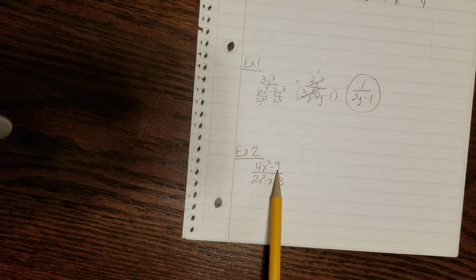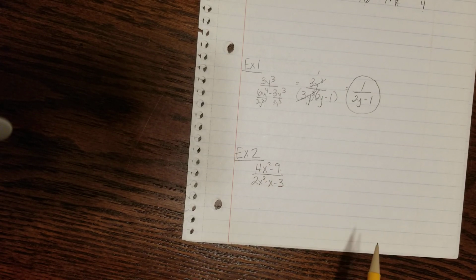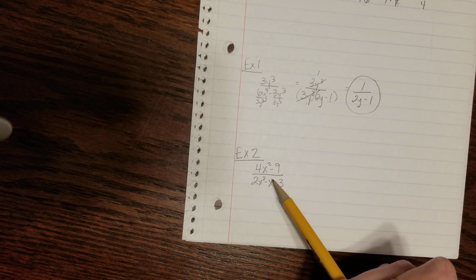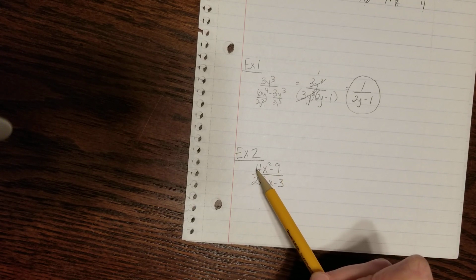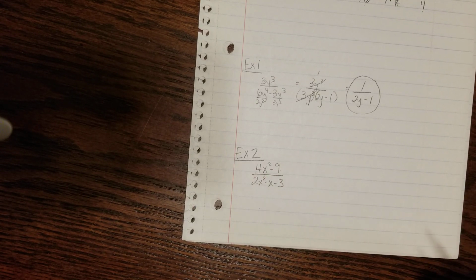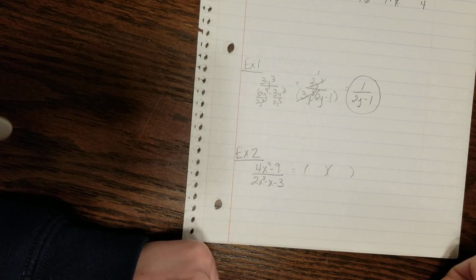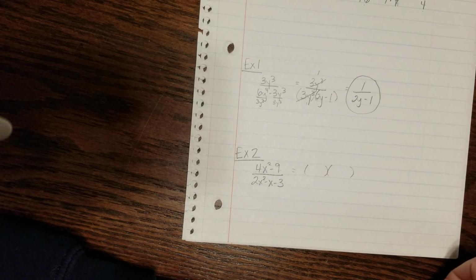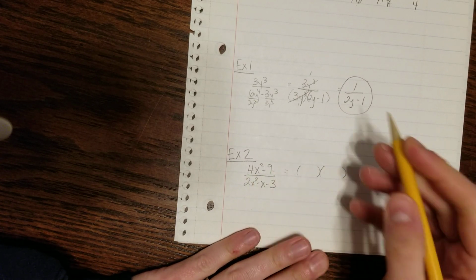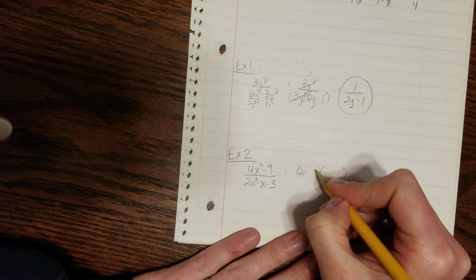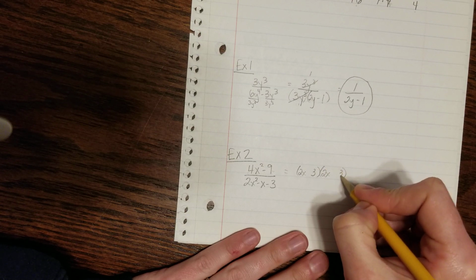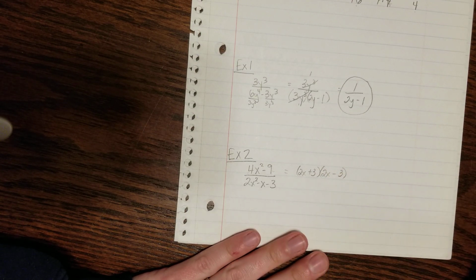4x squared and 9 actually don't have anything in common, no numbers in common, no x's in common, which means this is most likely going to fall under either difference of squares or a sum or difference of cubes. So this is a difference of squares because it's subtraction, and every part of my numerator is a perfect square. So it's going to factor into those two nearly identical parentheses, 1 plus and 1 minus. So we square root both pieces here, so 2x and 3, 2x and 3, one's positive, one's negative.